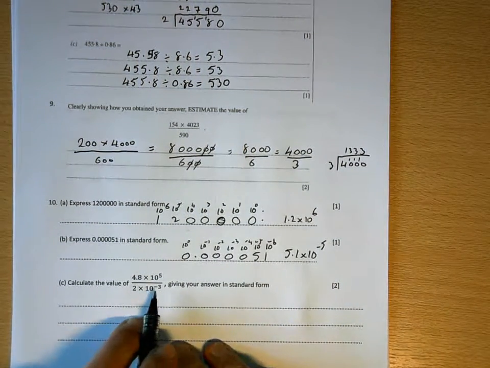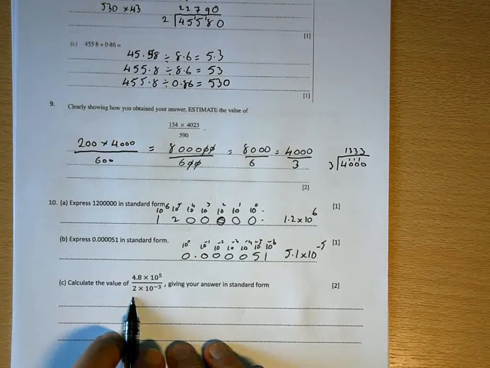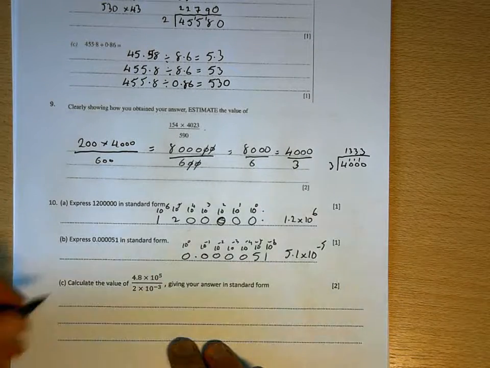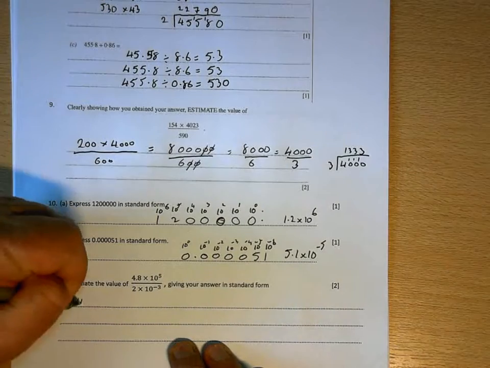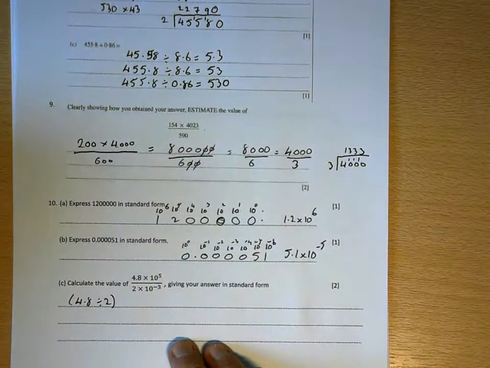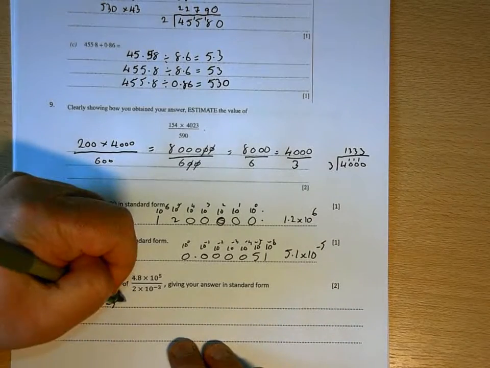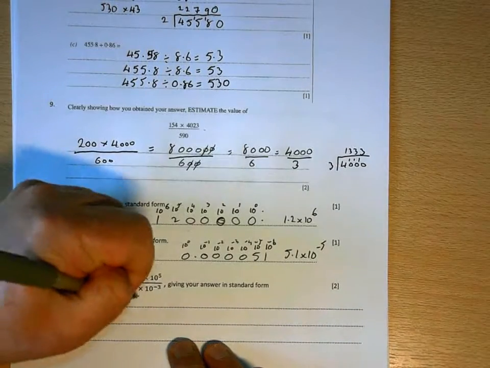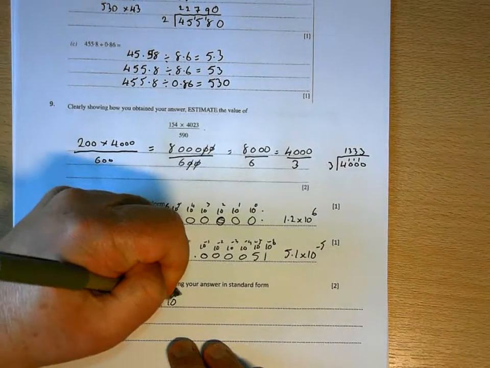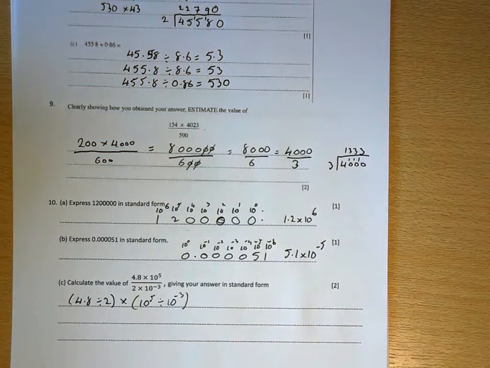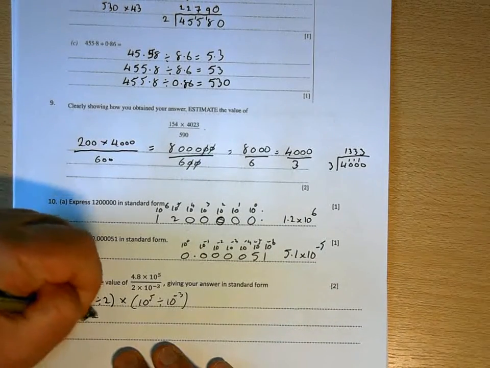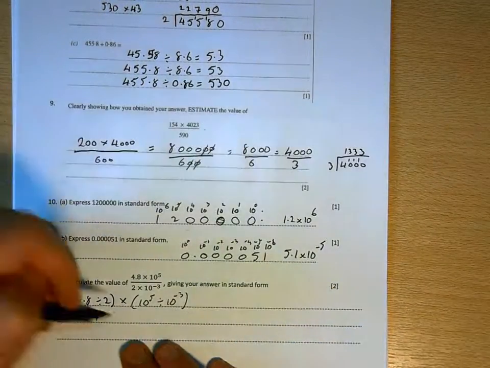Calculate the value of 4.8 times 10 to the power of 5 divided by 2 times 10 to the power of -3. So with this question, you work out the number part and the power part separately. 4.8 divided by 2 is 2.4.